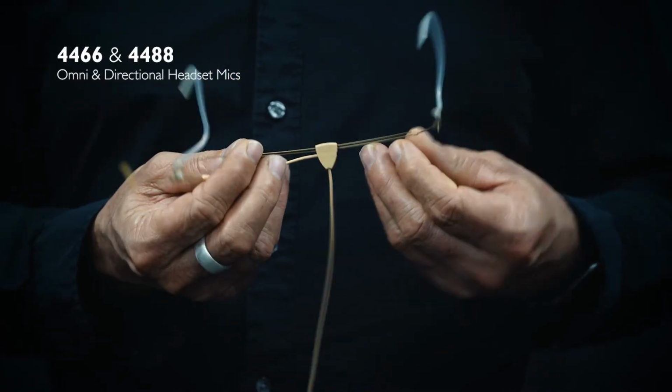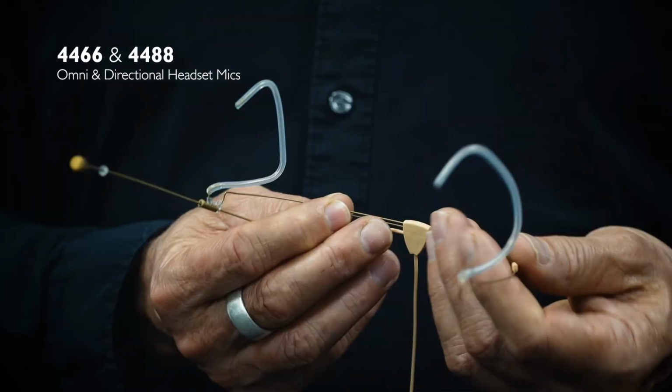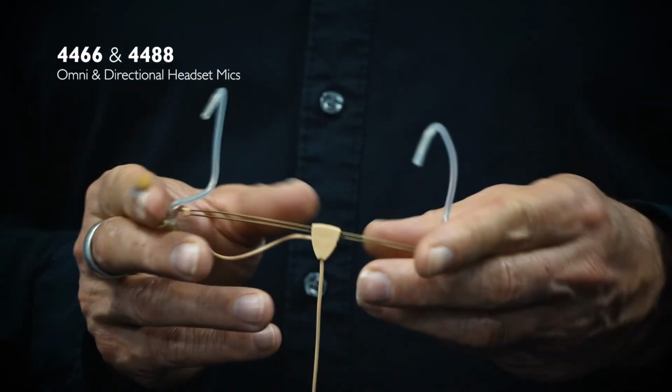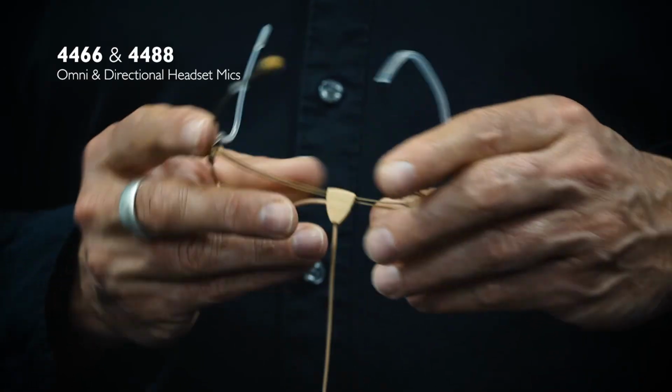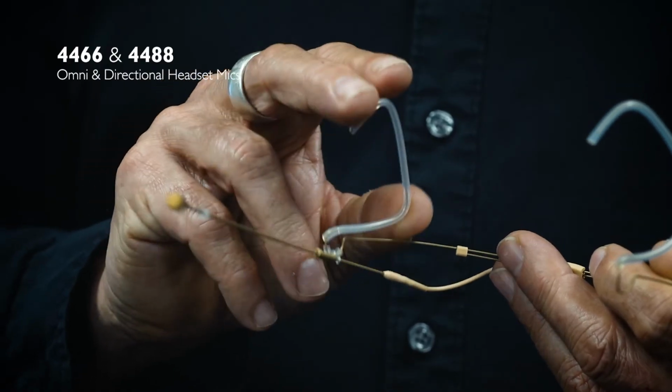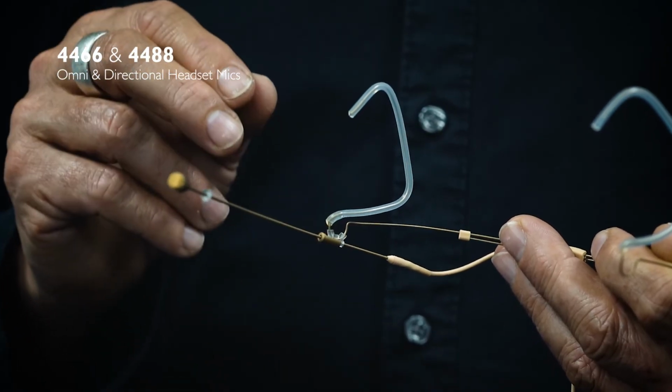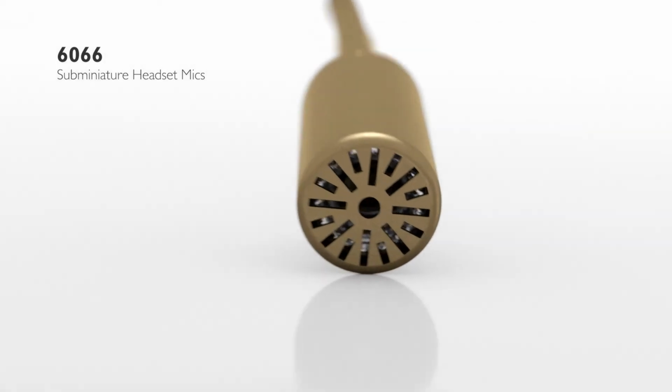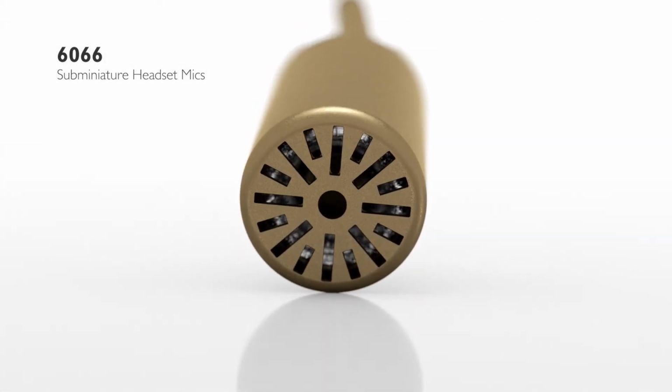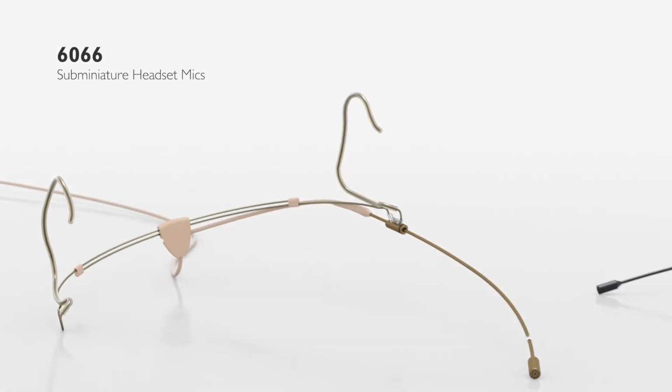The 4466, 4488 head mount is a one-size-fits-all type of headset to fit all types of users. It fits snugly on the head and stays in place even during active performance, but it's still comfortable for long-term use. This headset is of course the headset we're using on our smallest capsules, the renowned 3mm 6066.